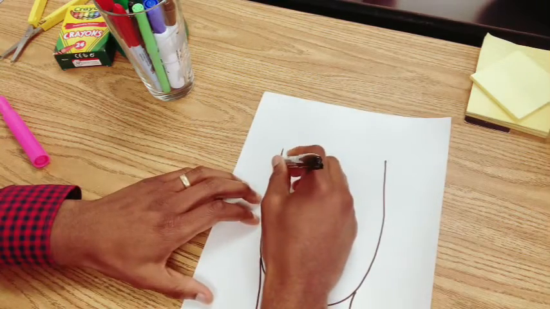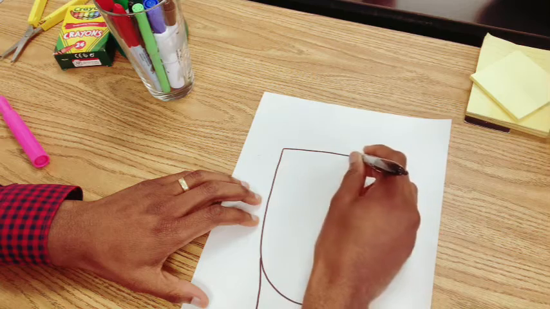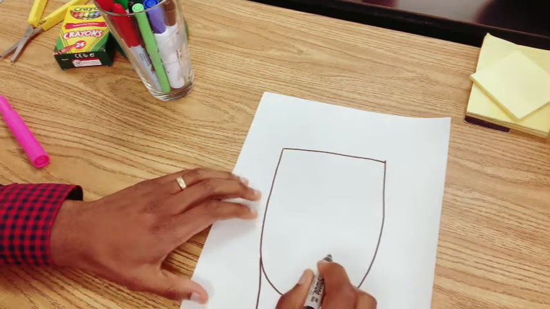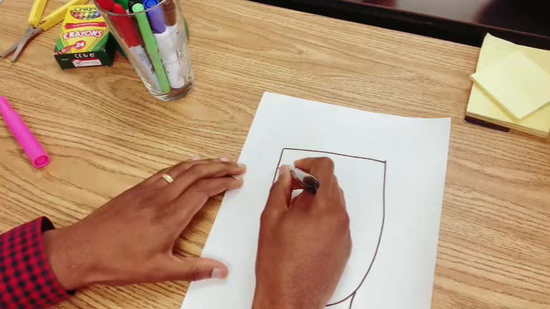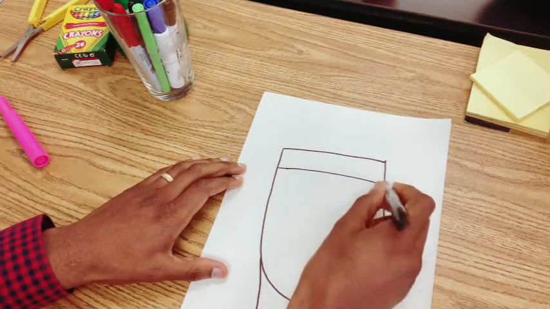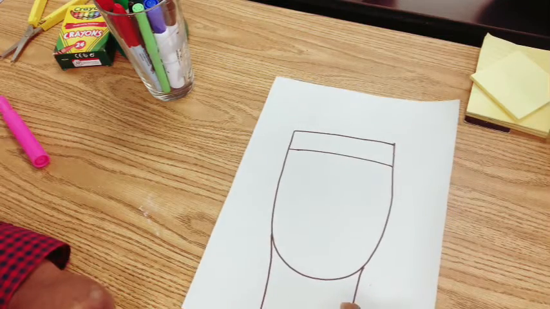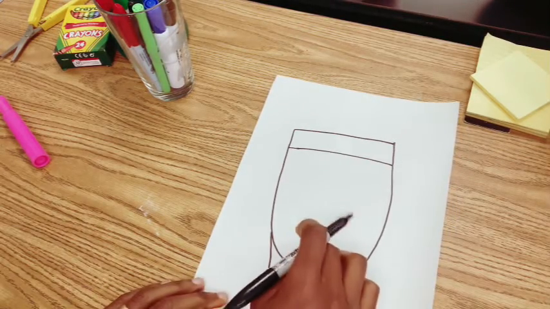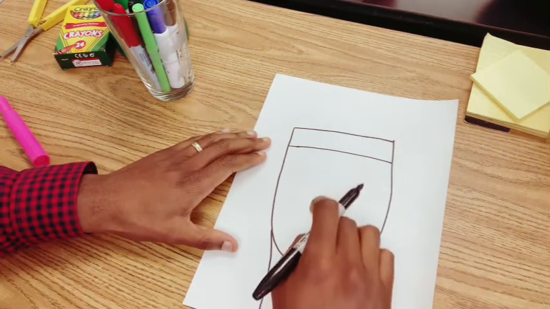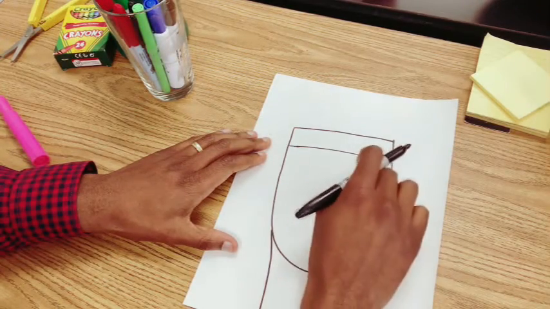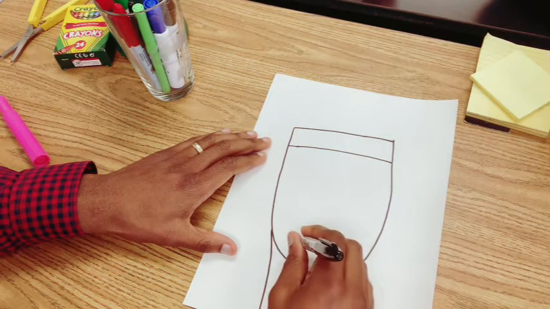And then right on top, we're gonna draw a line coming down. And then we are going to draw another line underneath it. This is going to be the headband of our King Tut face. Then at the bottom, we're gonna start with the lips, then we're gonna go to the nose, and then to the eyes. So at the bottom, you're gonna have the chin.